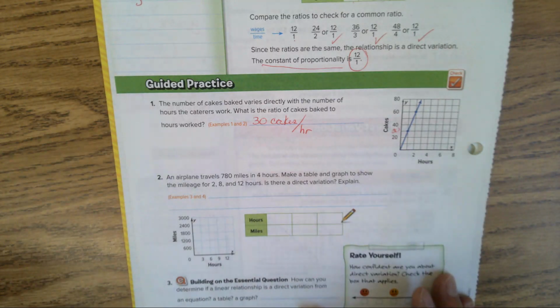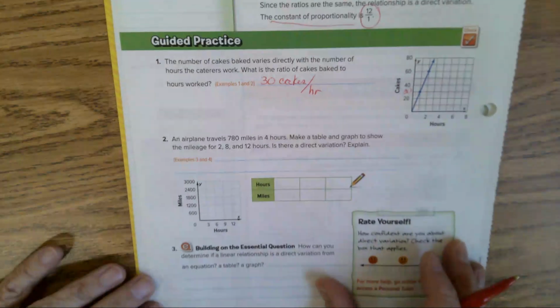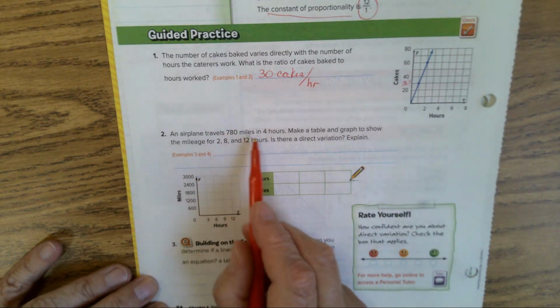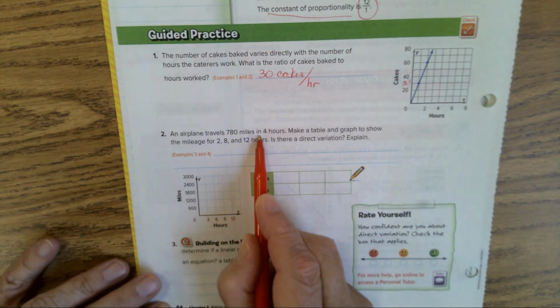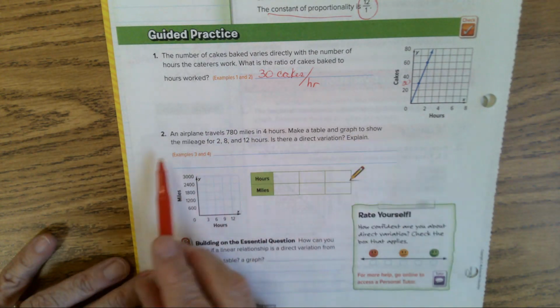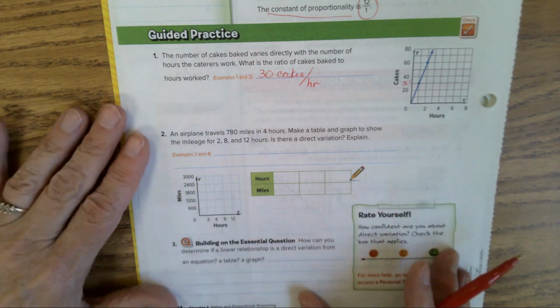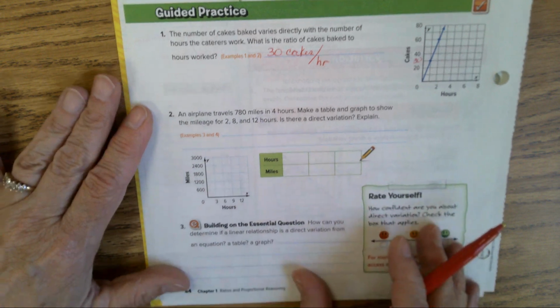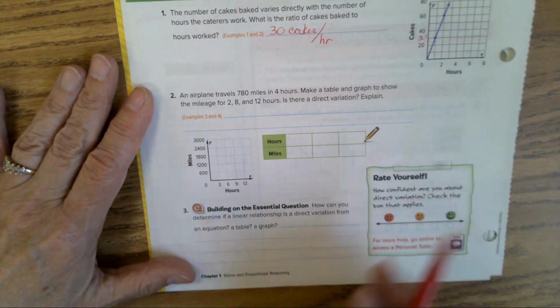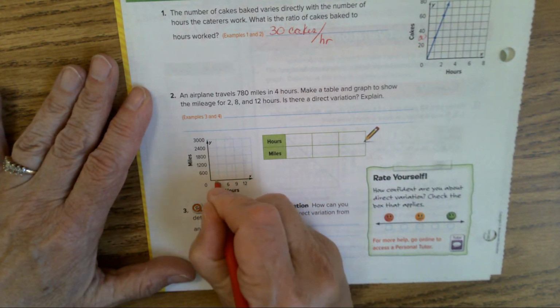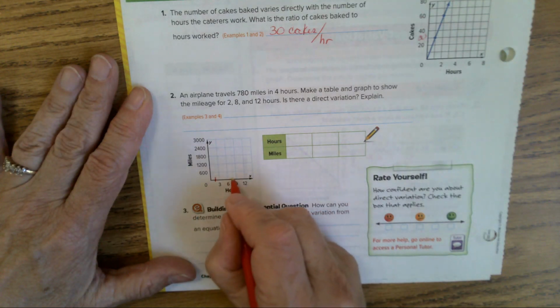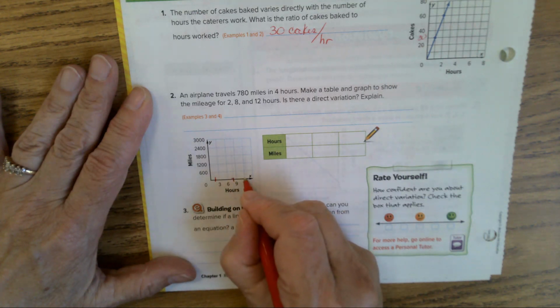Number 2, an airplane travels 780 miles in 4 hours. Make a table and graph to show the mileage for 2, 8, and 12 hours. Okay. Well, 2 will go like right here. 8 is in between the 6 and 9, closer to the 9, and then we have 12.